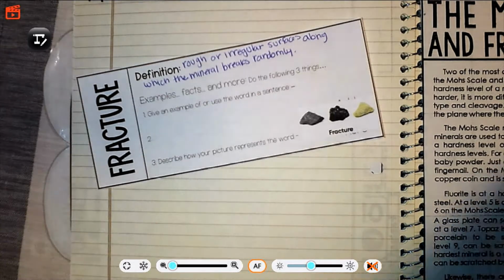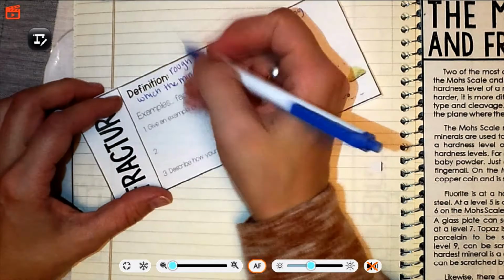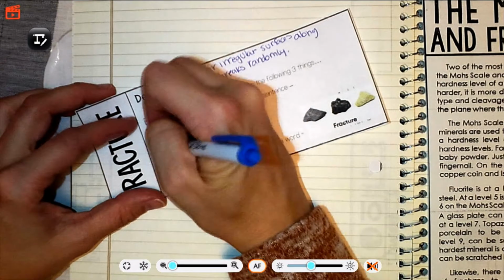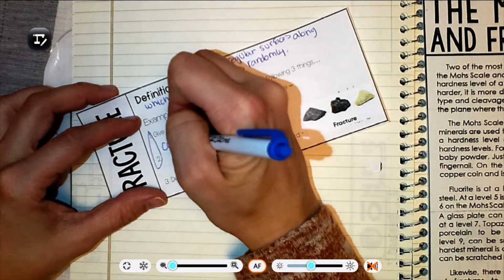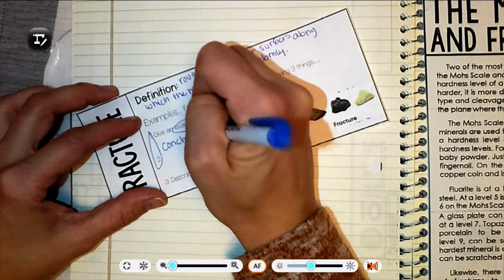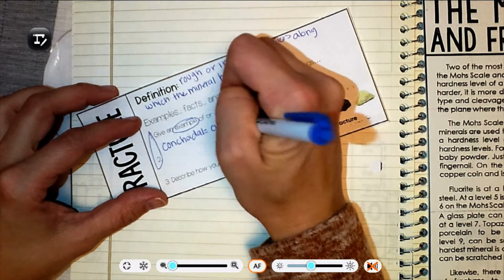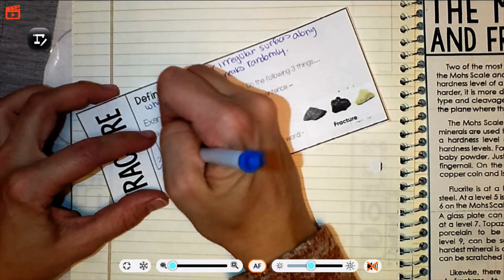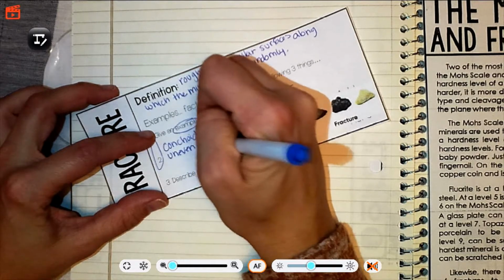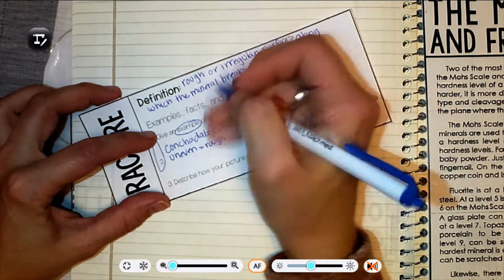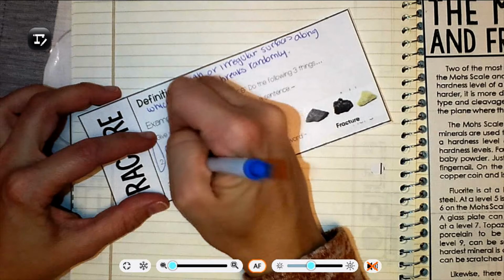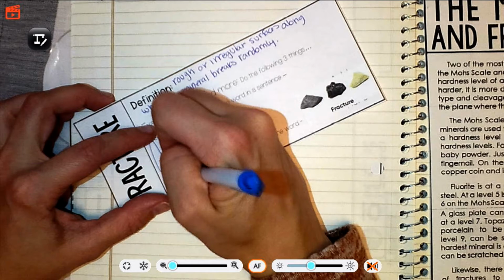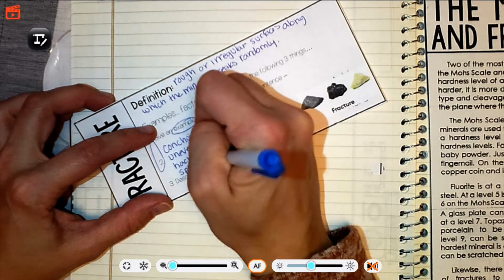So we're just going to list the 4 types of fracture. So these are all examples, and it's going to cover 1 and 2. So the first one is conchoidal, and that's when it's curved. So when they have kind of rounded edges. Uneven, that's when it's rough. Hackly, so when it's sharp. And splintery, so when it's pointy.